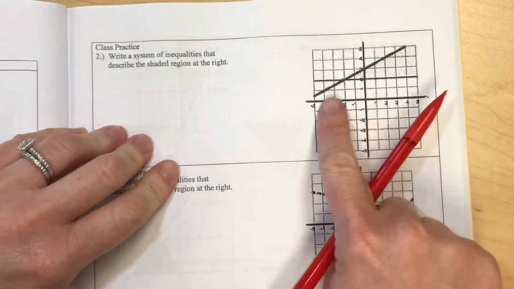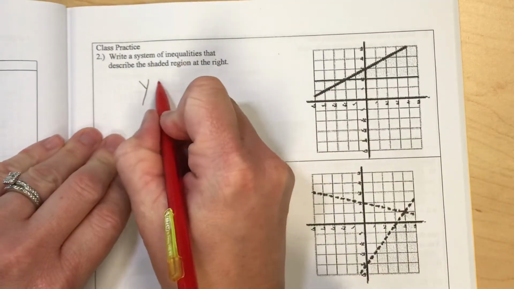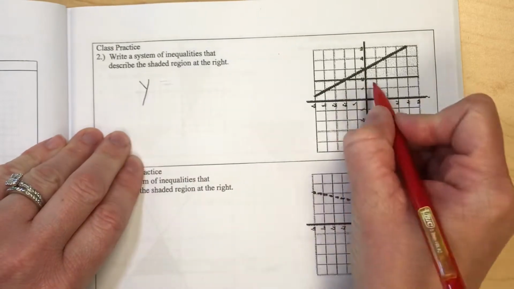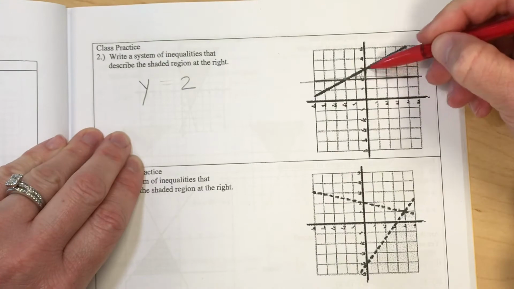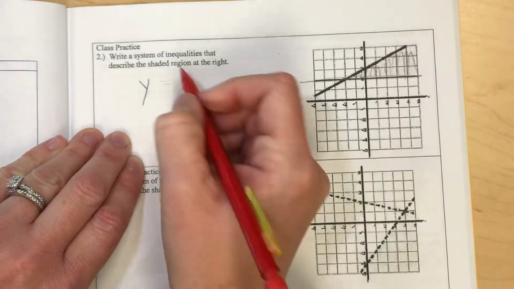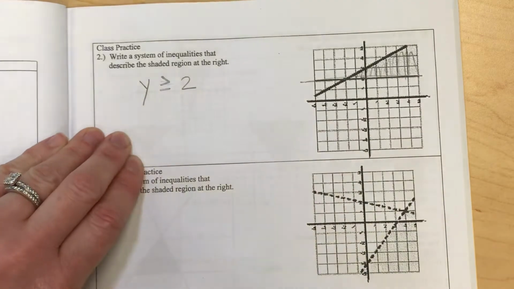So a couple lines here, I noticed that I have a horizontal line here. So I have y, not equal to, but y equals, that's going to be a 2. And now from this line, it looks like we shaded above that line. So I know that's going to be a greater than. It is a solid line, so it's going to be equal to.